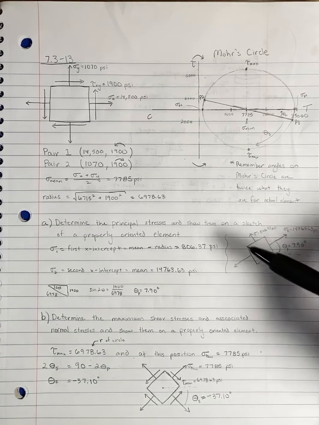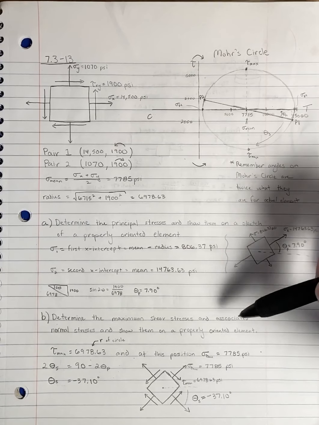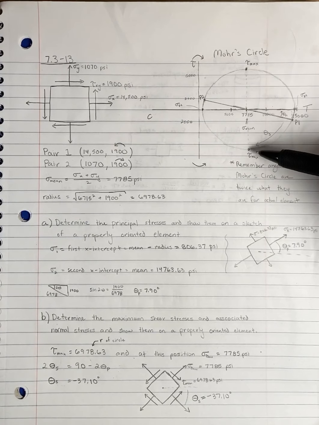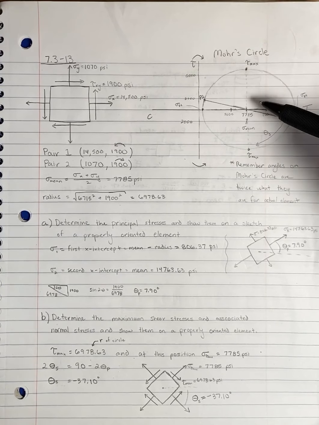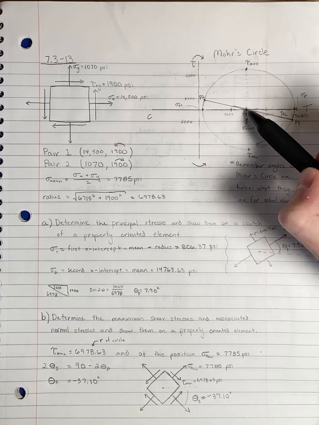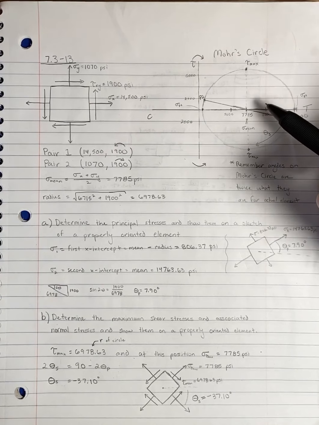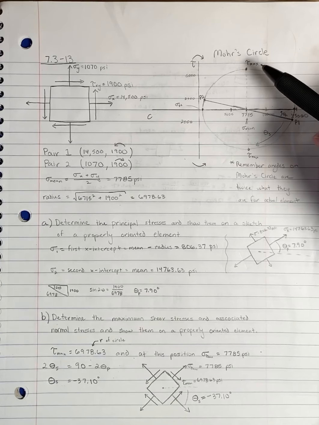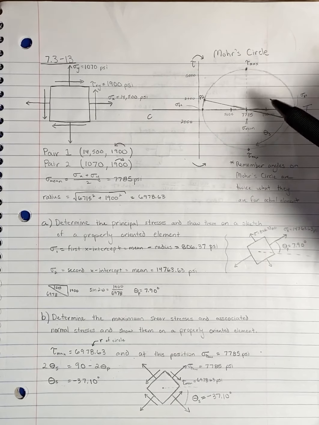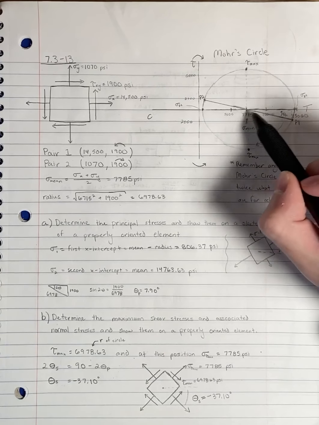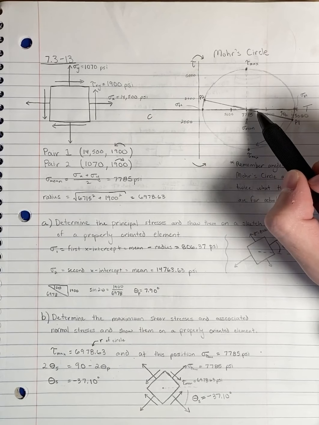Now for part B, they ask you to determine the maximum shear stress and associated normal stress, and then show them on a properly oriented element. Now the max shear is just going to be the very top or very bottom of our circle. And in order to find those, you're simply going to add our radius to what our shear is at the mean, which is just going to be 0. So our max shear is just going to be our radius. And now in order to find our normal stress at this shear max, it's simply going to be our mean stress because we're just moving straight up from that. We're not moving along the normal stress axis.